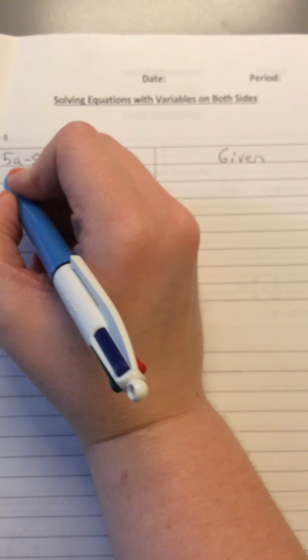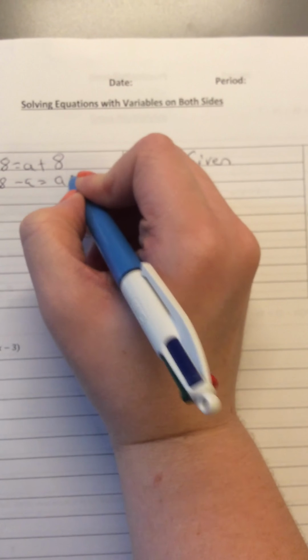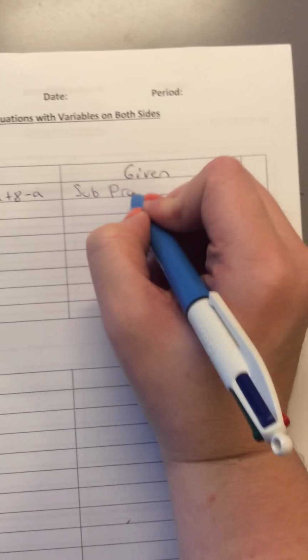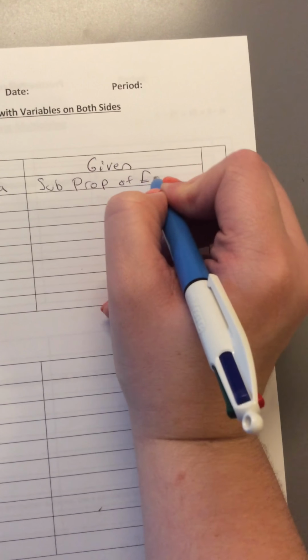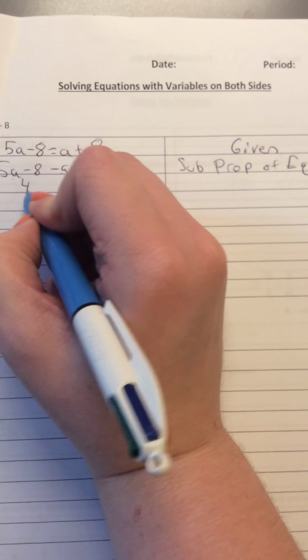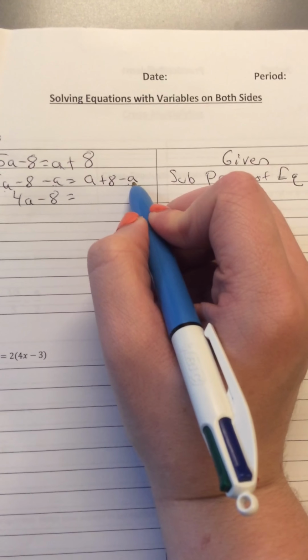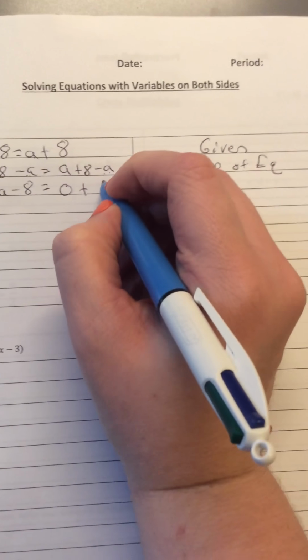That's the problem. So then I'm going to subtract a from both sides, and I can do that because of the subtraction property of equality. So I'm subtracting the same thing from both sides. So then we know that 5a and a we can combine. That makes 4a. And then we have this a and a negative a, which are going to cancel out and make 0.